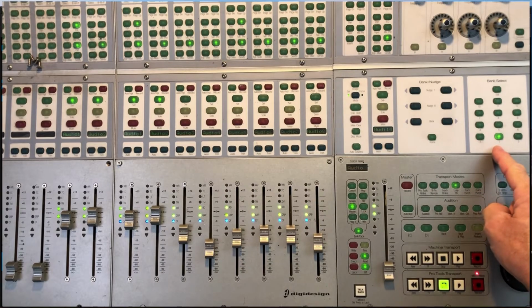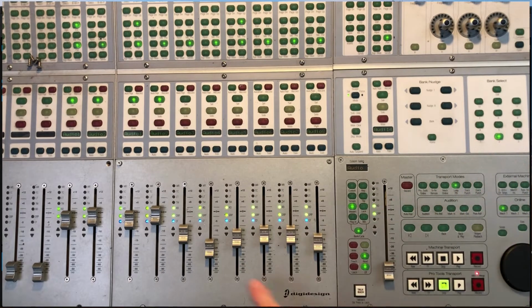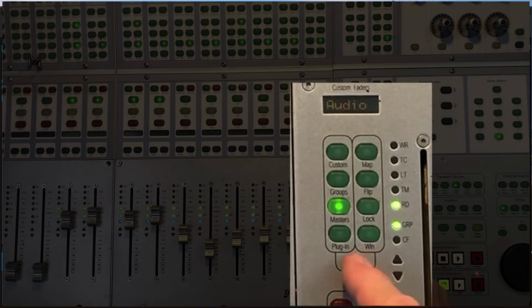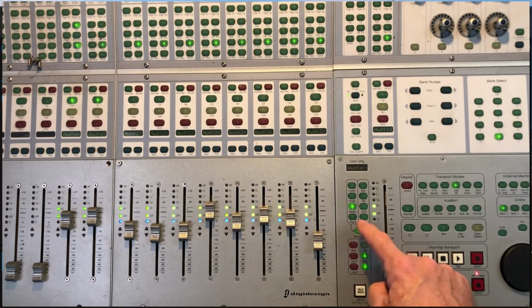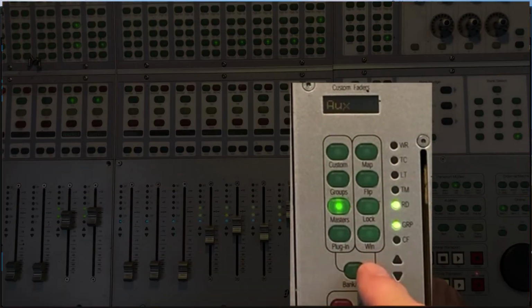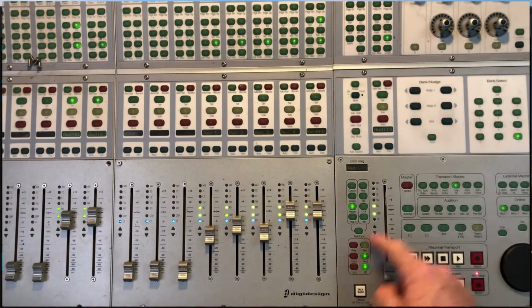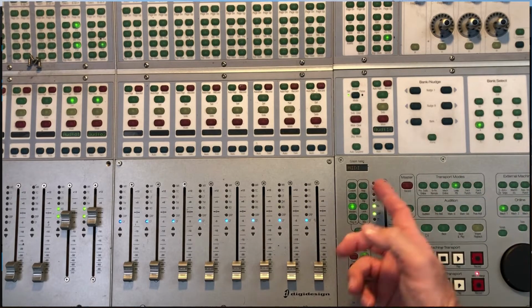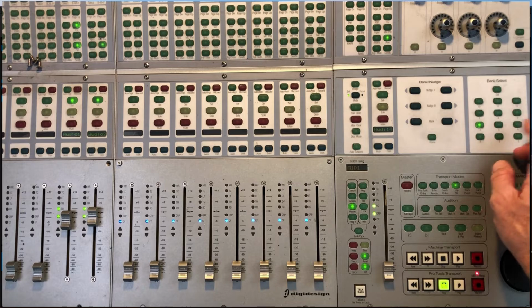Number 2 is audio tracks, and of course if there's more than 8 audio tracks in the session, you can bank through those using the bank cycle button here. Number 3 is going to bring up aux tracks, any aux tracks that exist in the session. Number 4 is going to bring up instrument tracks.